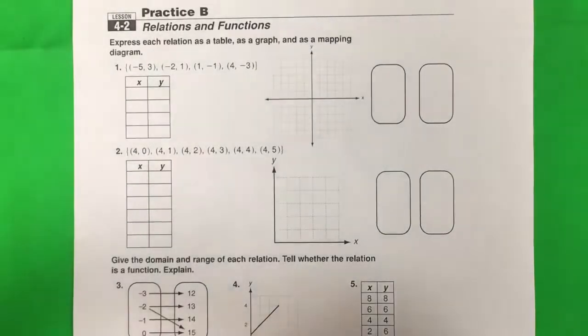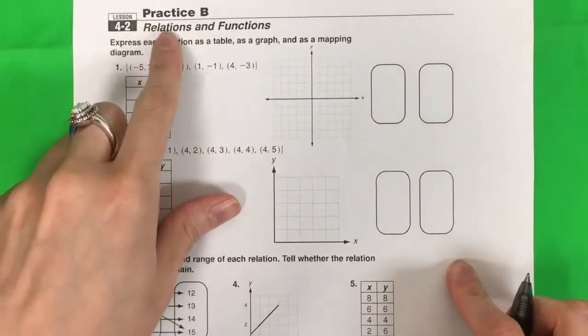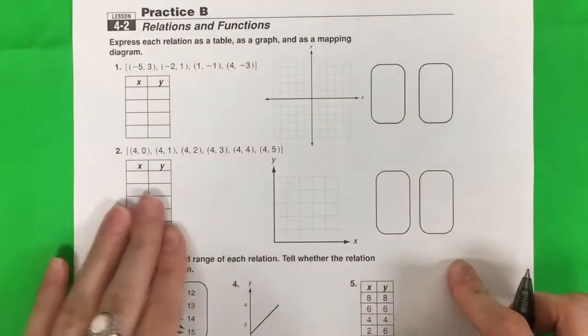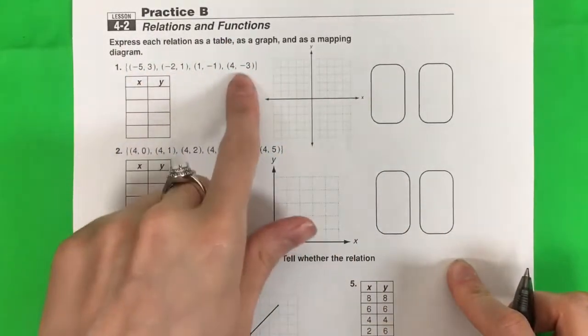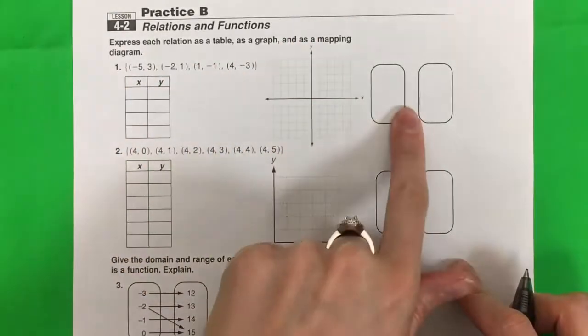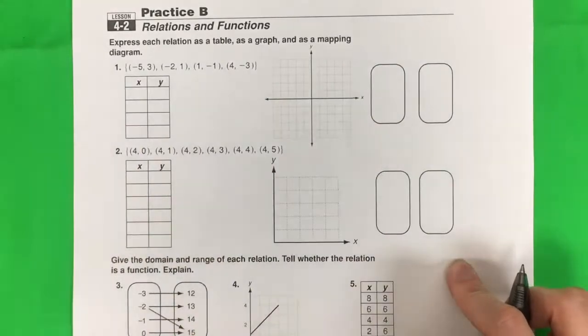Hello, today we are going to be discussing relations and functions. So in this section, they're going to give us some ordered pairs and we have to make a table, a graph, and then a mapping diagram. So let's go ahead and start with that.